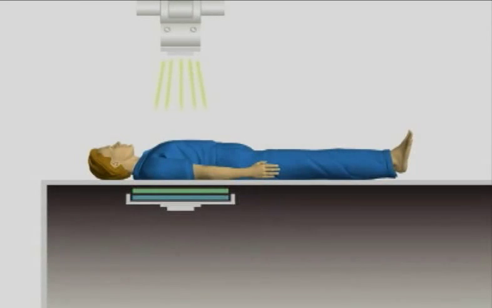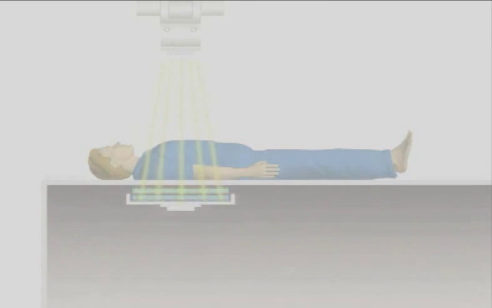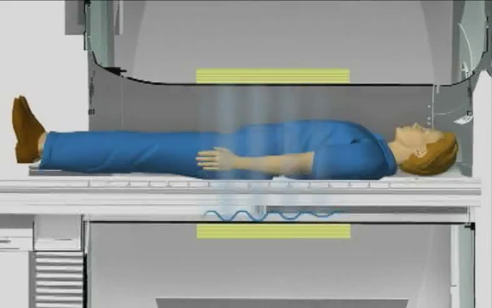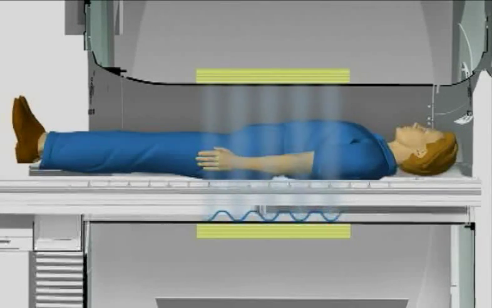Both X-ray and CT systems use X-ray beams, which travel through the body and project an image onto a photographic film or displayed on a video monitor. MRI, on the other hand, works differently. MRI uses a magnetic field to orient the position of certain nuclei in the body.